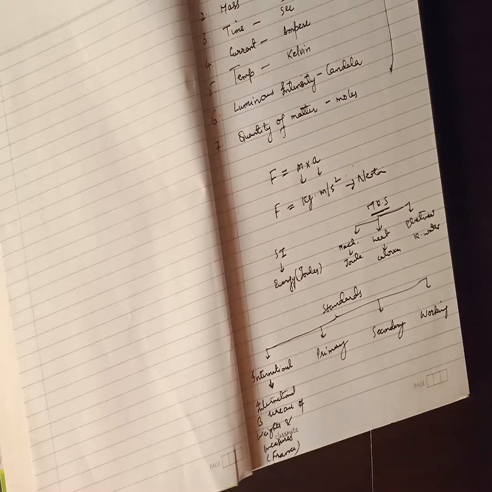Similarly, if I am talking about other units, say length, हम 1 मीटर कितने को define करते हैं, how much length is 1 meter, it is actually how much distance light travels.